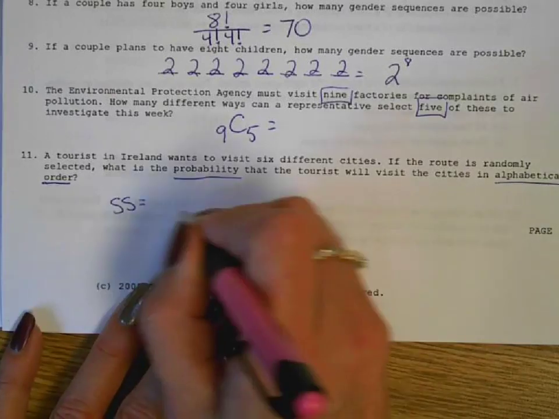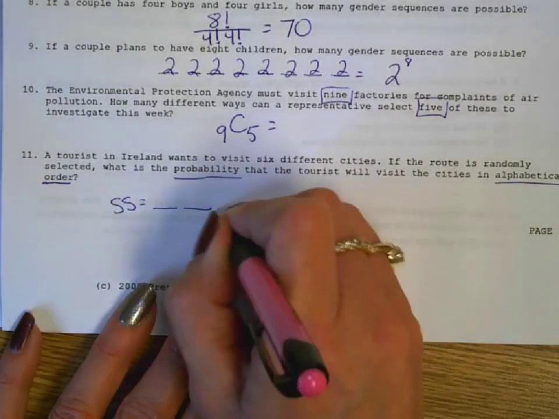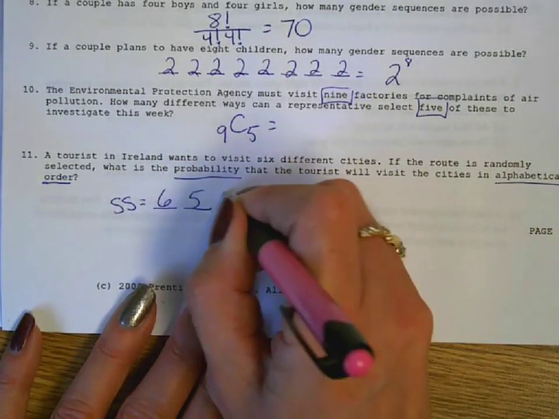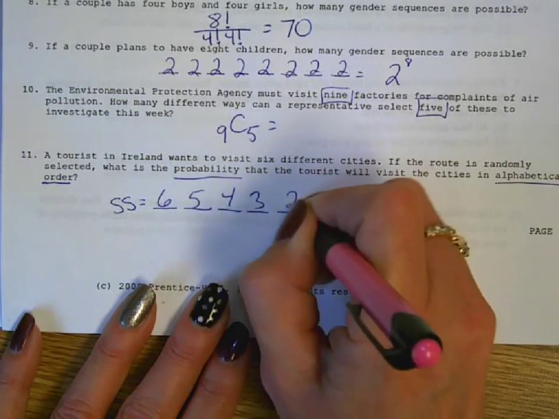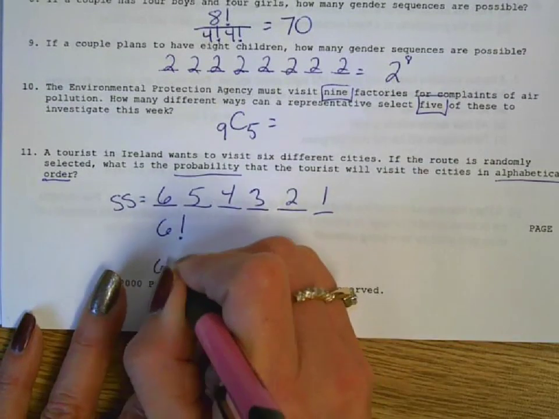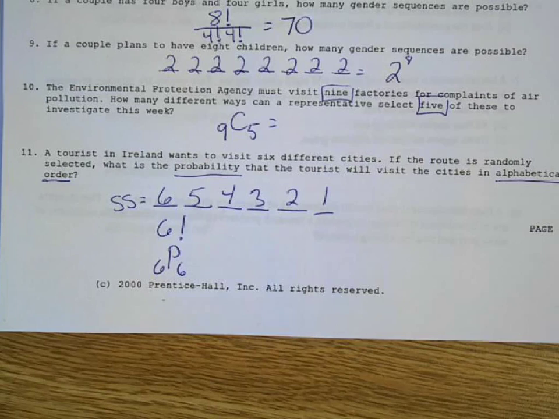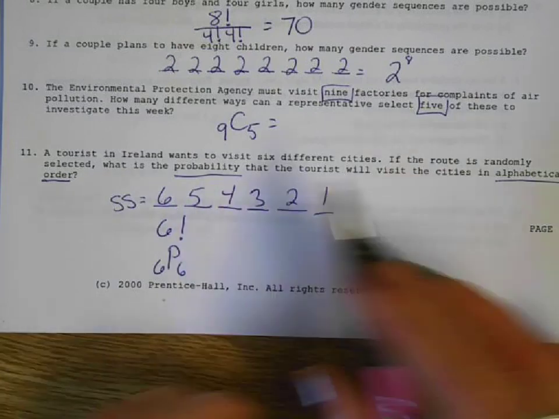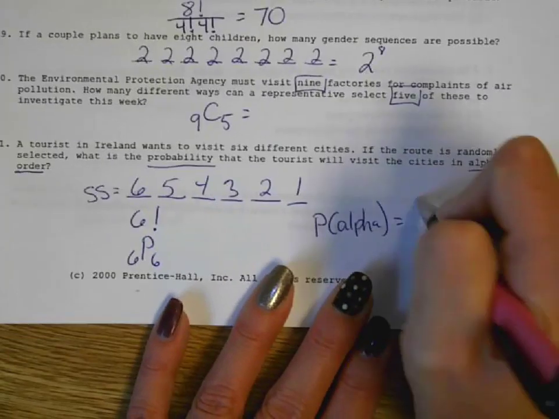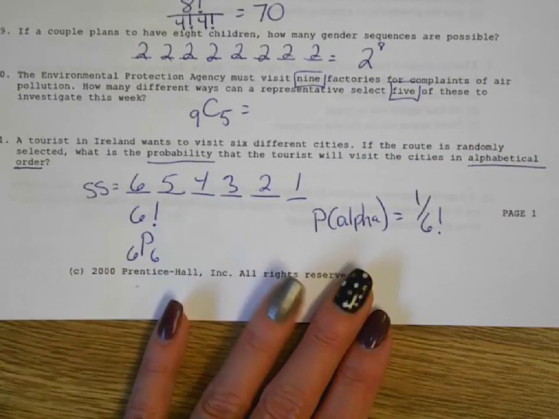So this sample space could be done with our fundamental counting principle. I have 6 cities to pick from, then 5, then 4, then 3, then 2, then 1. Or I could do it as a 6 factorial, or I could do this as a 6P6. That sample space is something I didn't write down. So then the probability for alphabetical order would be 1 out of. I like 6 factorial.